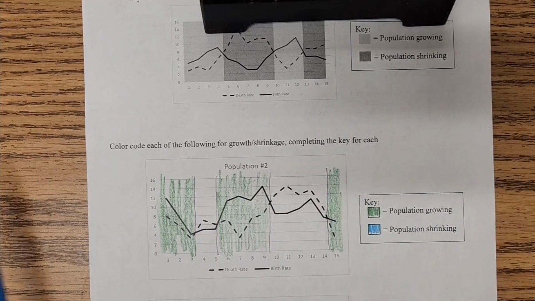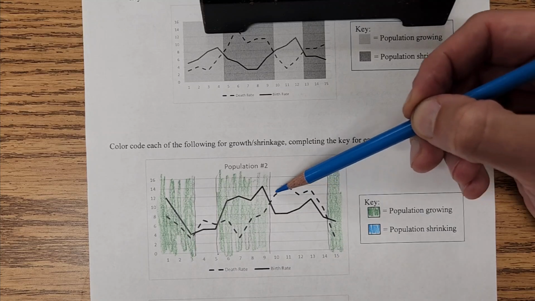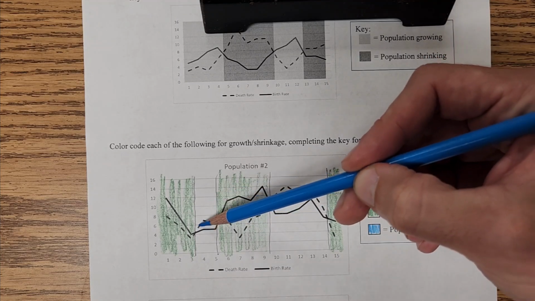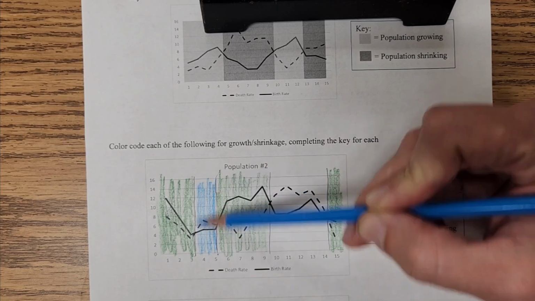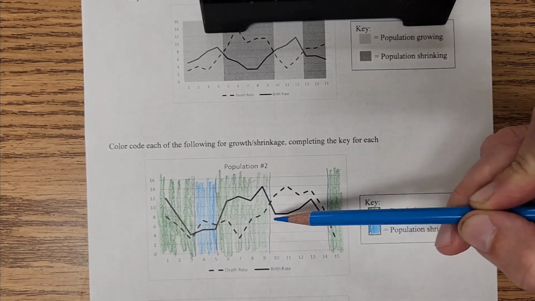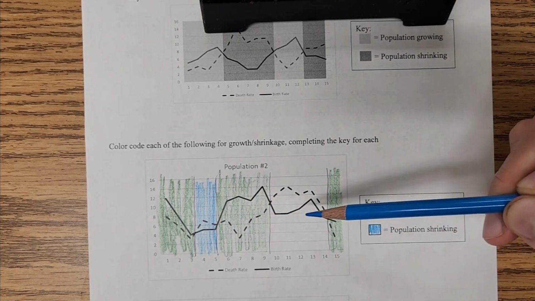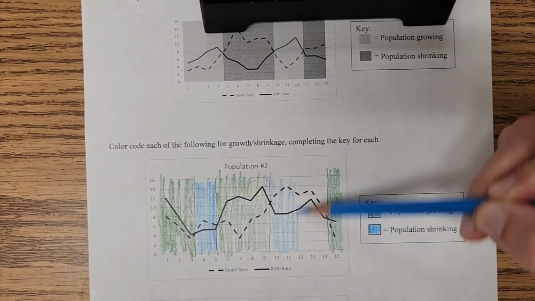All right, looking at these, look, the death rate is higher during all these years. Here, the death rate is higher during all these years. Since the death rate is higher, population shrinking. In this case, I have chosen blue as the population shrinking color. You can pick any color you want. These are just the two I happen to have on hand.